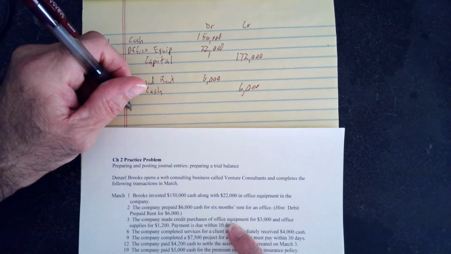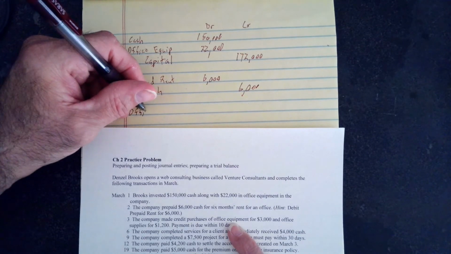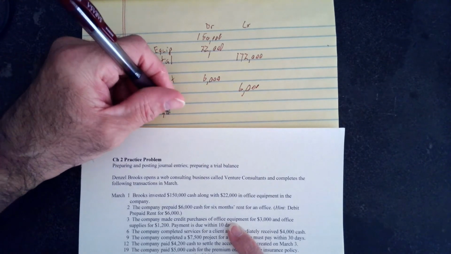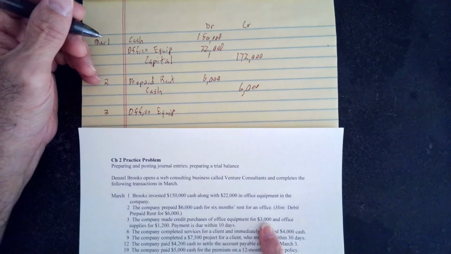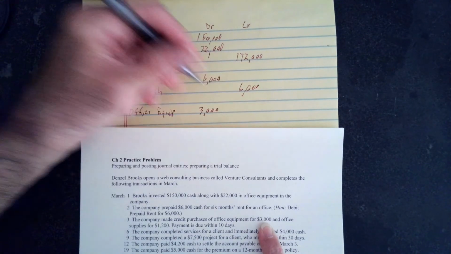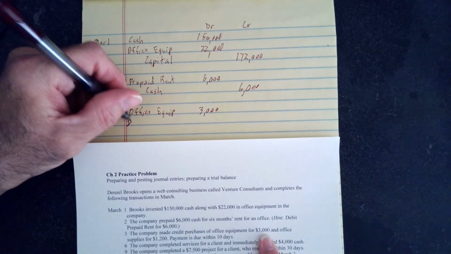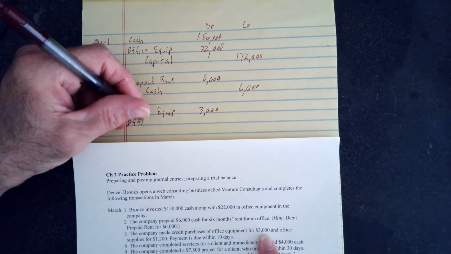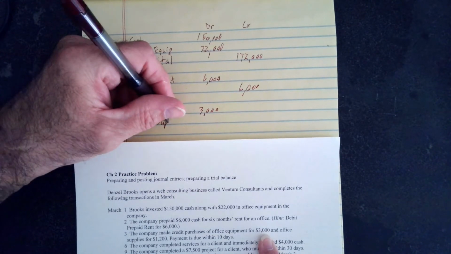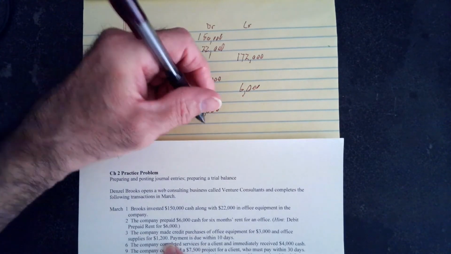So I'm going to debit office equipment to increase that for $3,000. And I'm going to debit office supplies for $1,200.